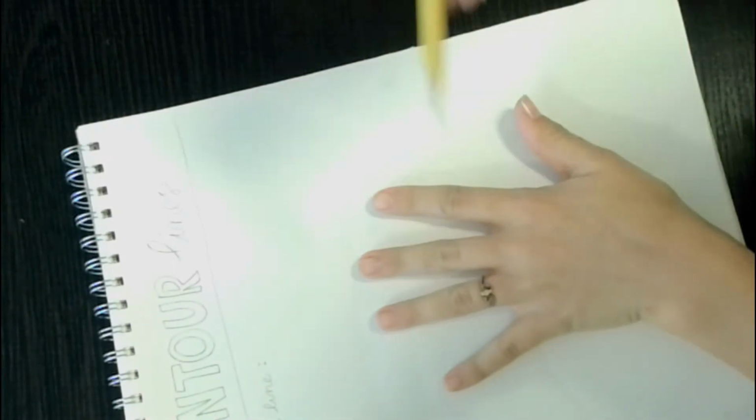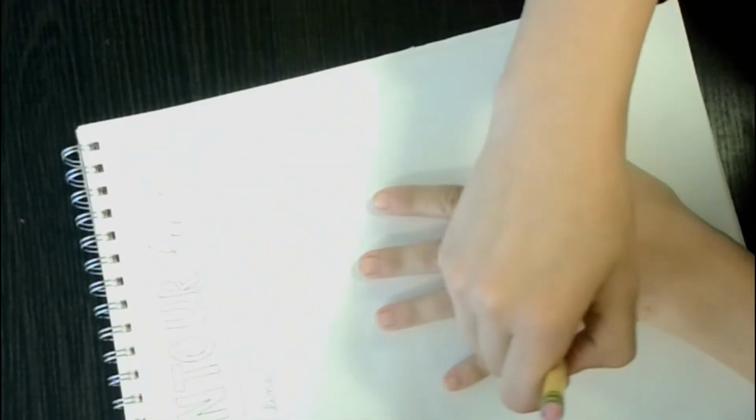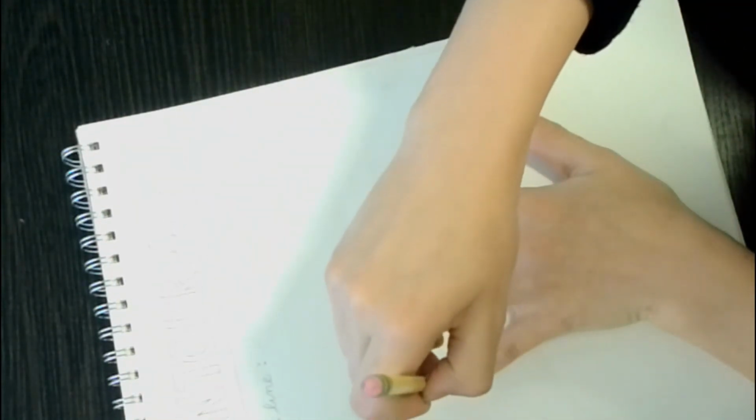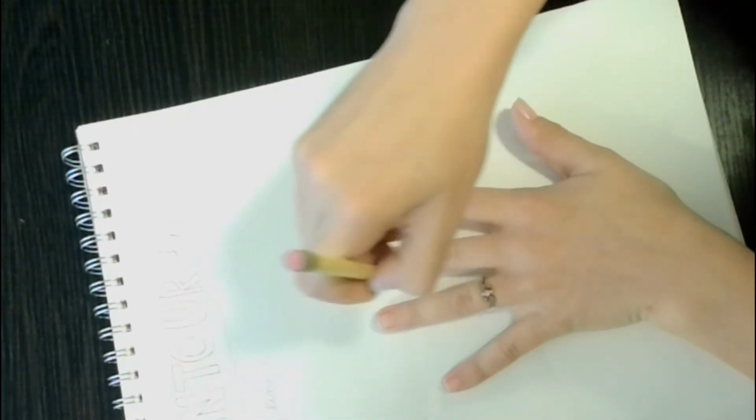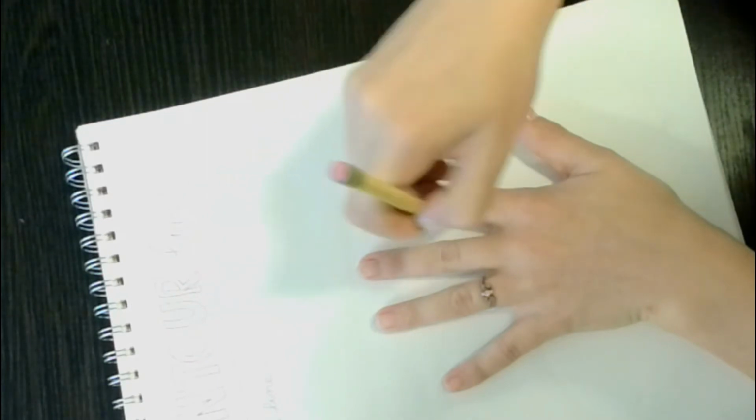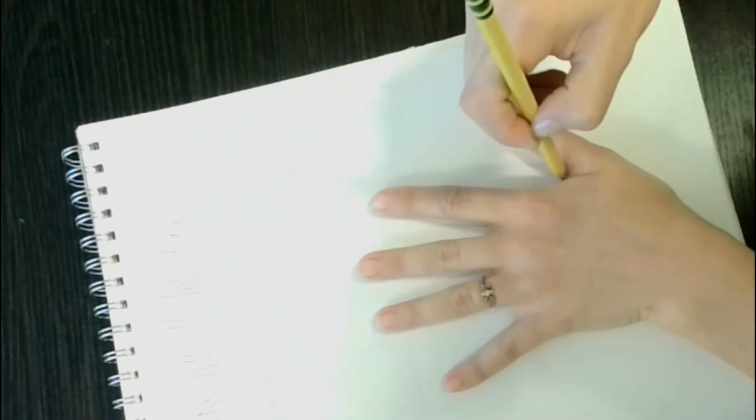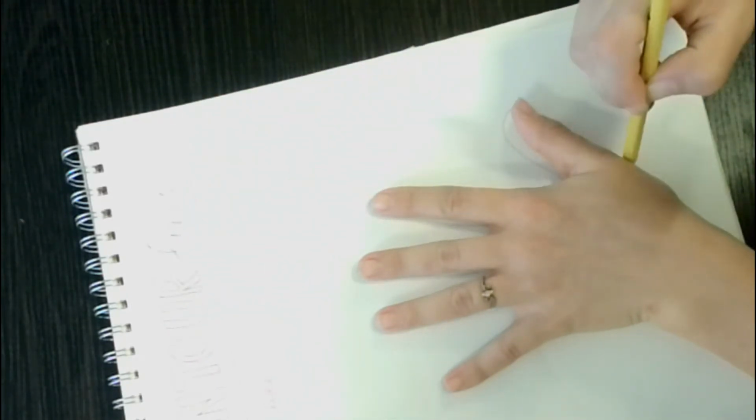Okay, and what I want you to do is just trace your hand. Don't rush it. It doesn't have to look perfect, but I want you to take some time to do this.